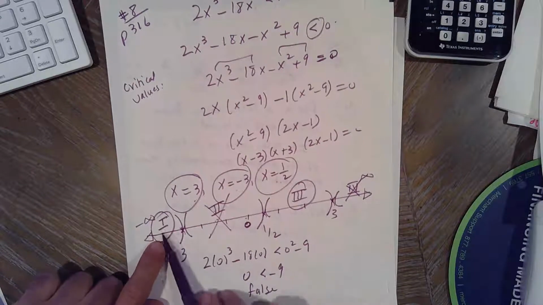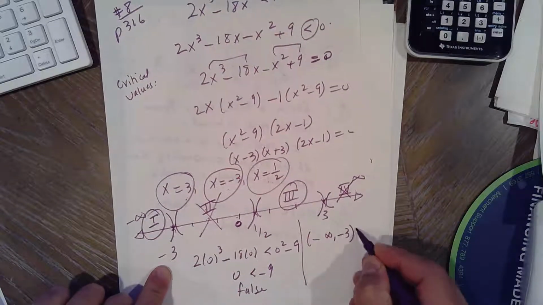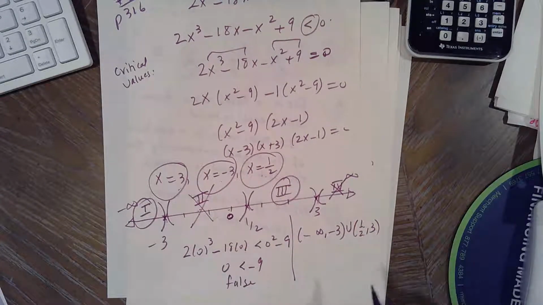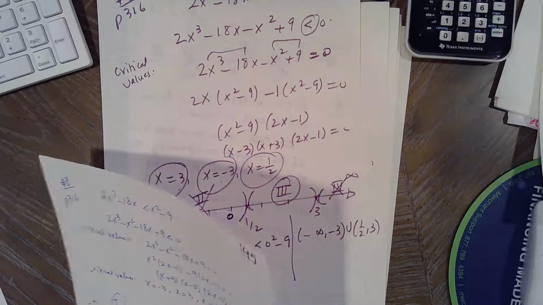So the true ones are 1 and 3. We're going to do interval notation. You always have to do that. -∞ to -3, union 1/2 to 3. And that would be my solution set. Okay, number 14, page 316.